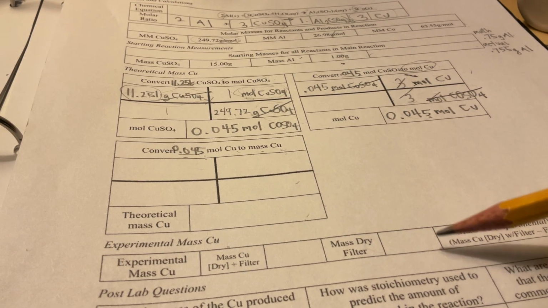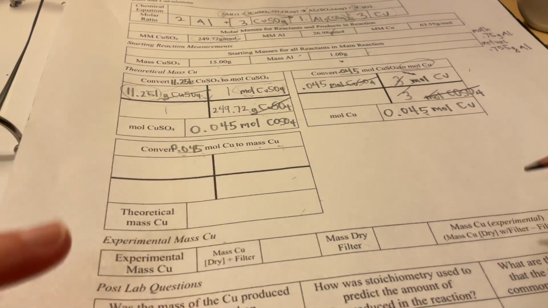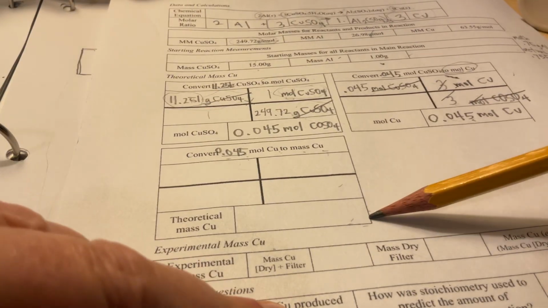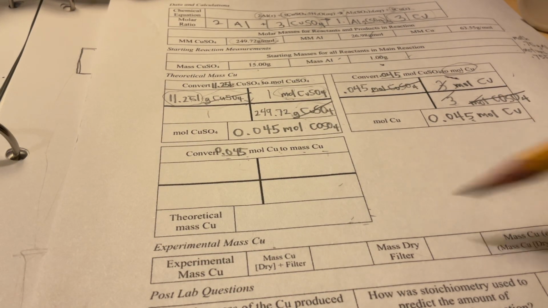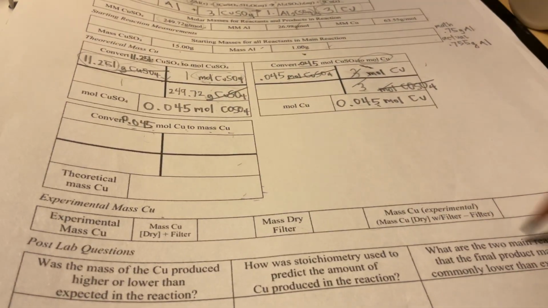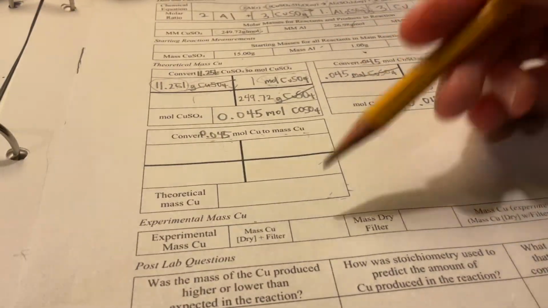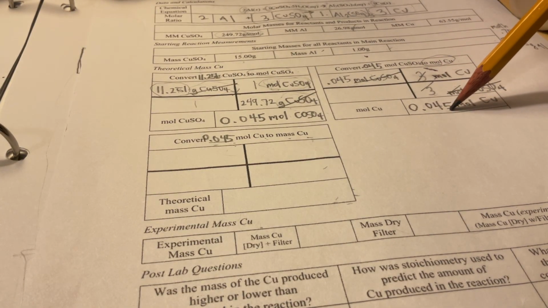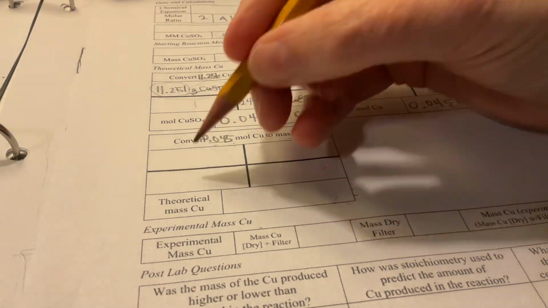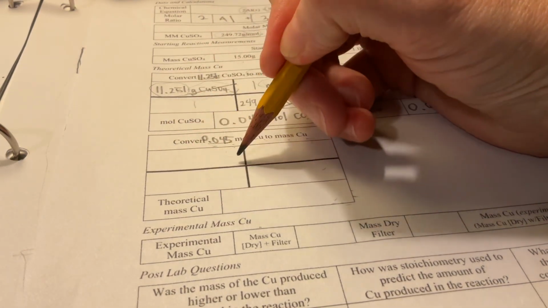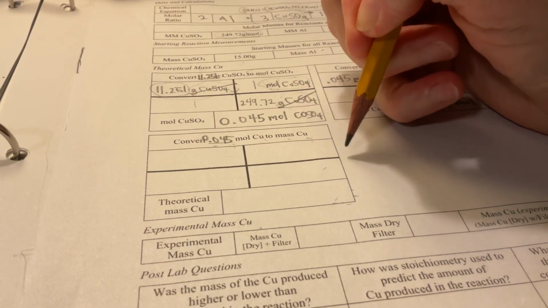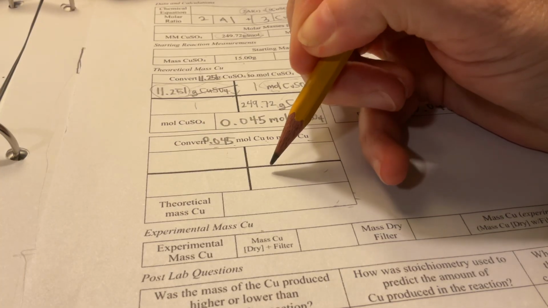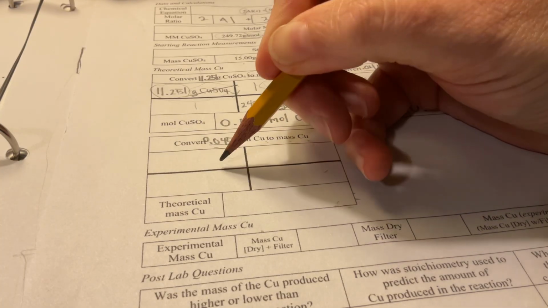And then next week, when you actually measure the copper, you're going to compare the actual mass of your experiment to the math of the experiment, and see how close your experiment comes to what the math says it should. Okay, so I'm going to take this amount, 0.045 moles of copper. I'm going to put that here because this is the given box. This is the what you want box. And this is the equivalent, equal to 1 and matching the units of your given.